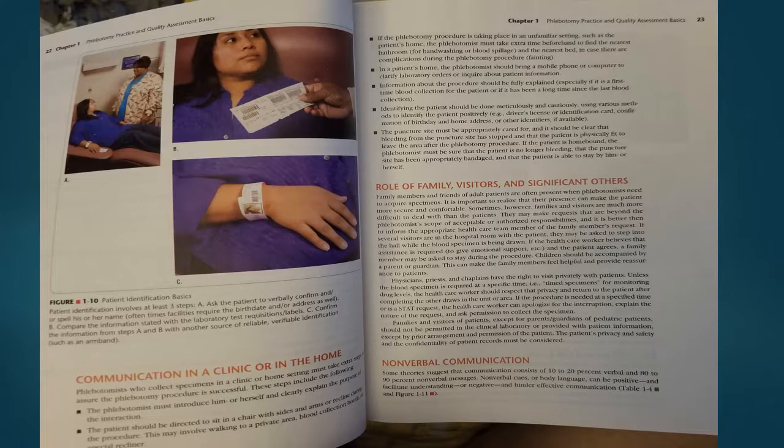Physicians, priests, and chaplains have the right to visit privately with patients unless the blood specimen is required at a specific time, such as timed specimens for monitoring drug levels. The healthcare worker should respect the privacy and return to the patient after completing the other draws in the unit or area. If the procedure is needed at a specified time, the healthcare worker can apologize for the interruption, explain the nature of the request, and ask permission to collect the specimen.